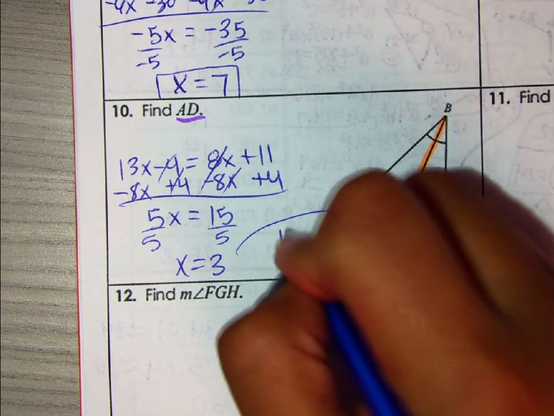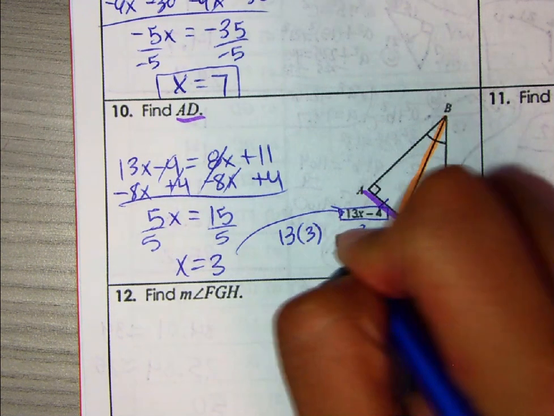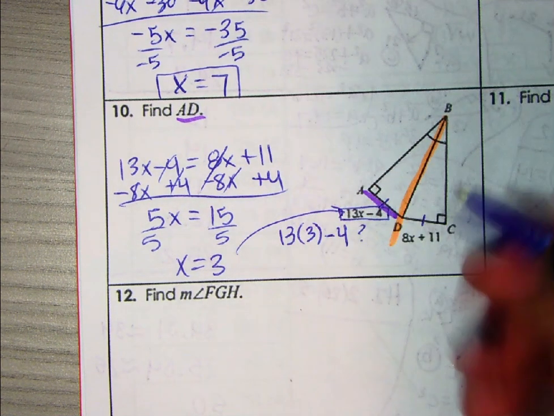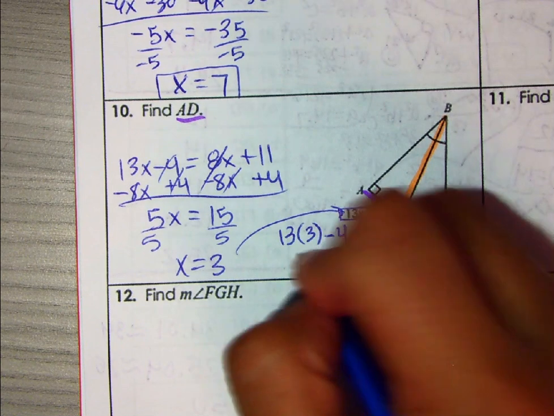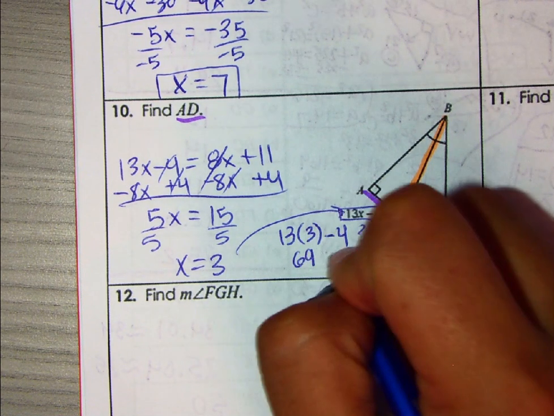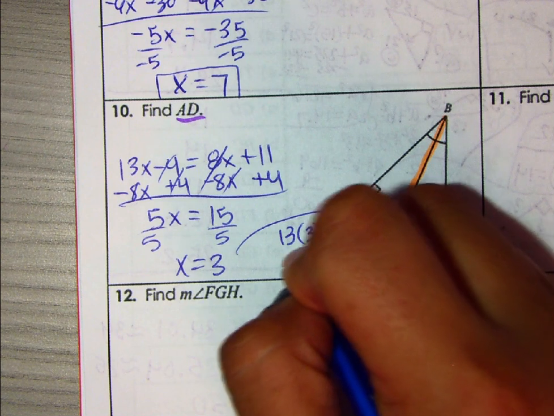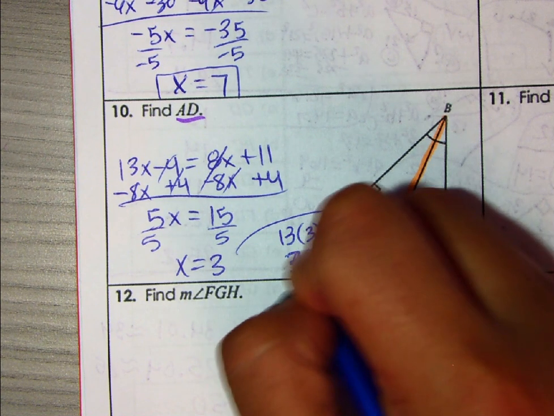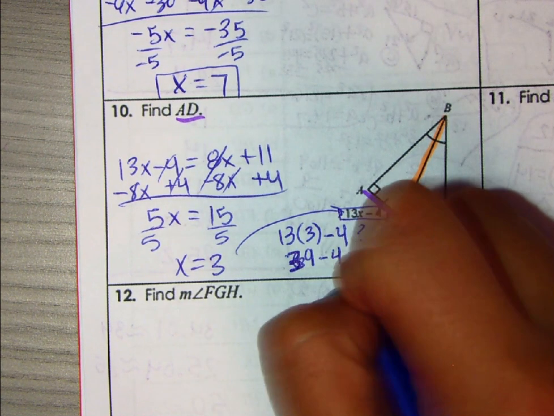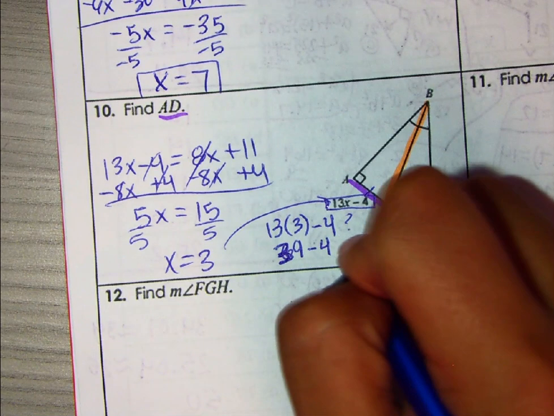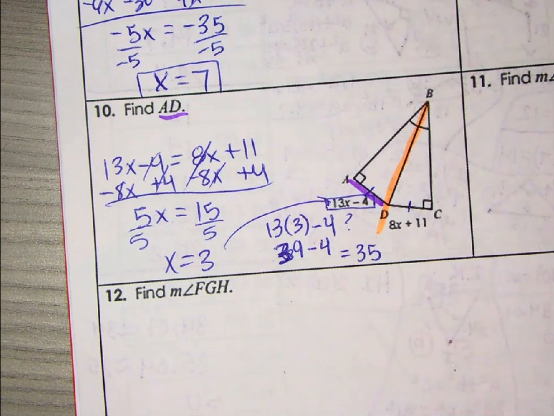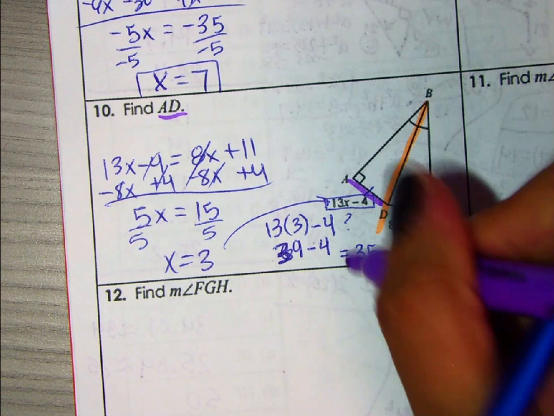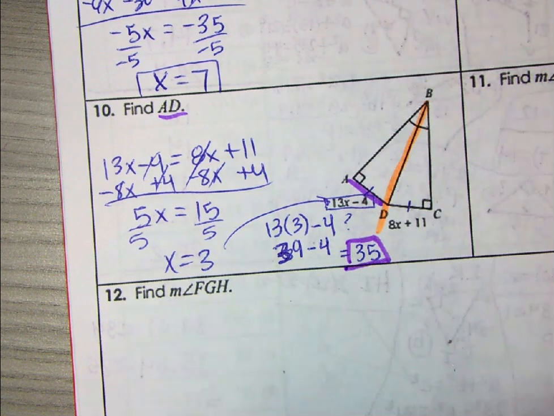We're going to do 13 times 3 minus 4. 13 times 3 is, never mind, 39 minus 4. So then that results in 35. So 35 is the answer for this problem.